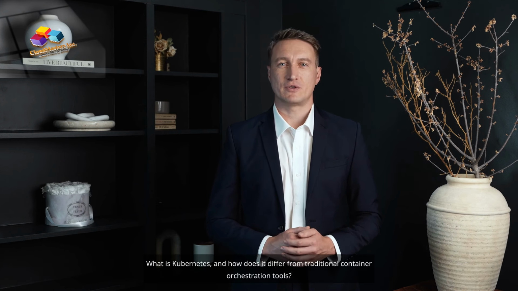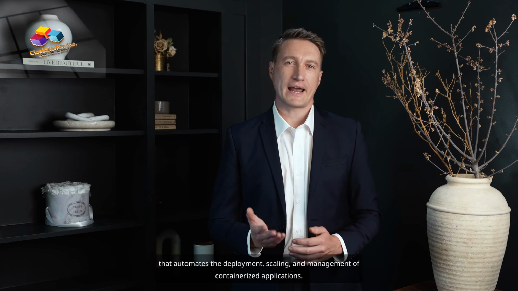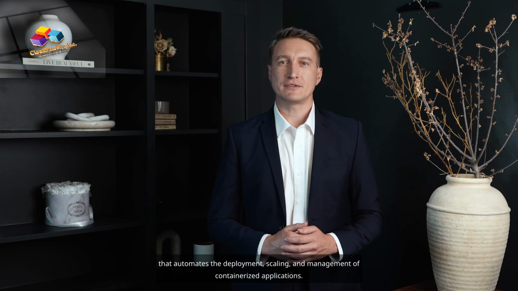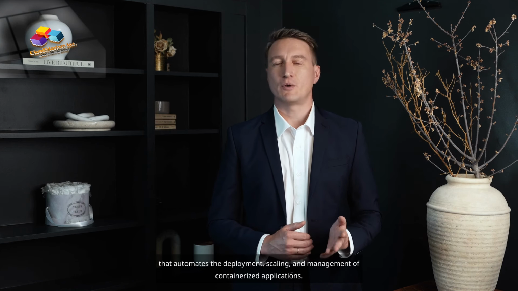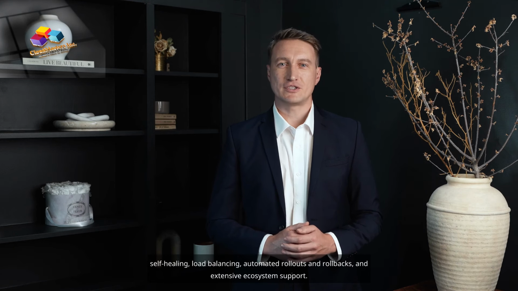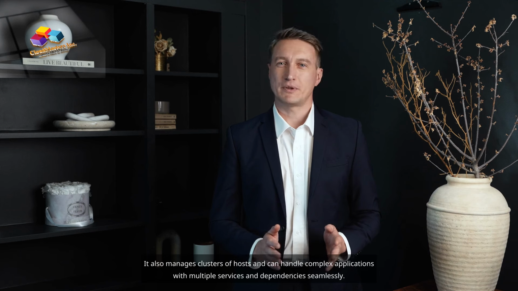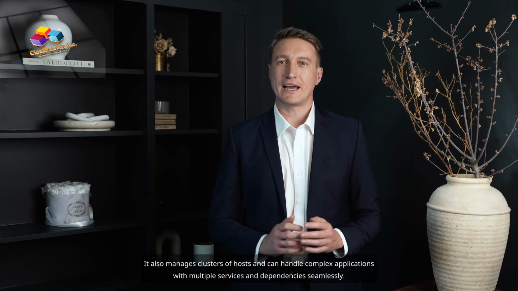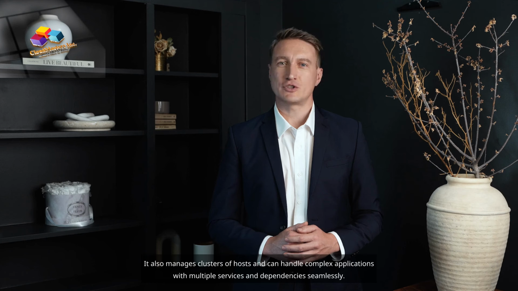Question 31. What is Kubernetes, and how does it differ from traditional container orchestration tools? Answer. Kubernetes is an open-source container orchestration platform that automates the deployment, scaling, and management of containerized applications. Unlike traditional tools, Kubernetes offers features such as self-healing, load balancing, automated rollouts and rollbacks, and extensive ecosystem support. It also manages clusters of hosts and can handle complex applications with multiple services and dependencies seamlessly. Question 32.